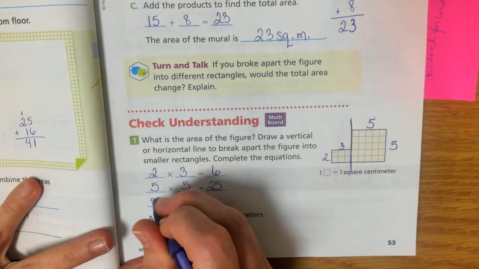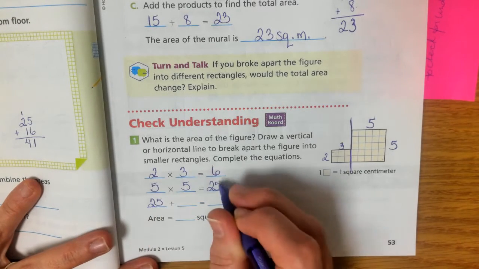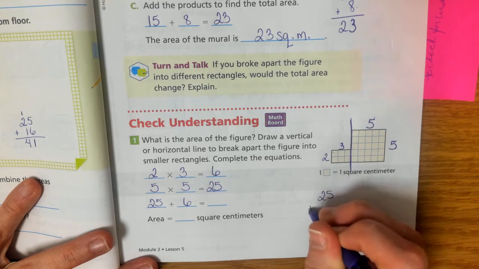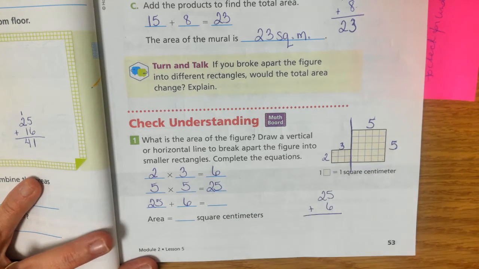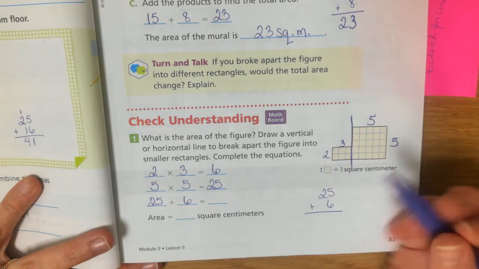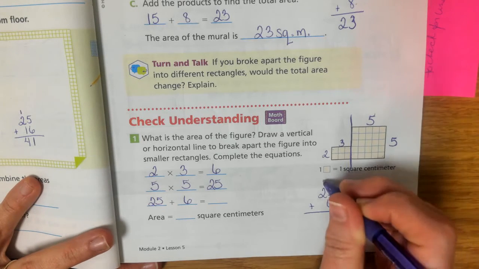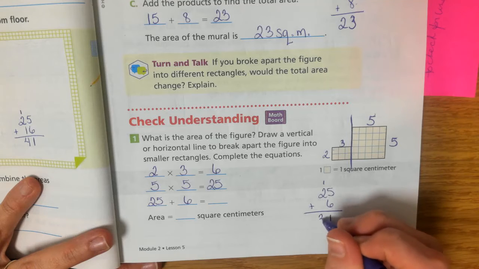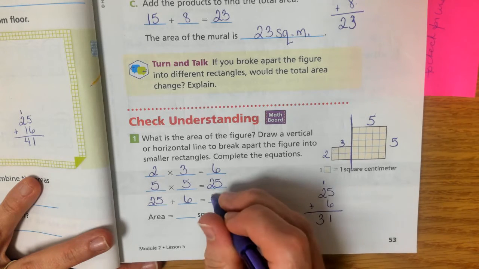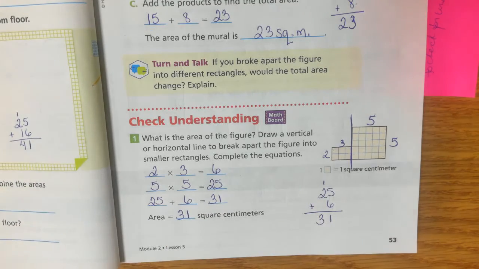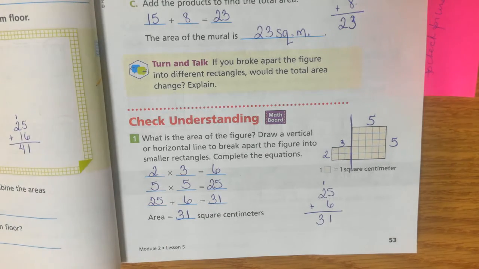Now I need to add my two areas. So 25 plus 6. I'm going to use the white space to do my work. 5 plus 6 equals 11. Regroup my 1. 1 plus 2 equals 3. So the area, let me put my 31 there, equals 31 square centimeters.